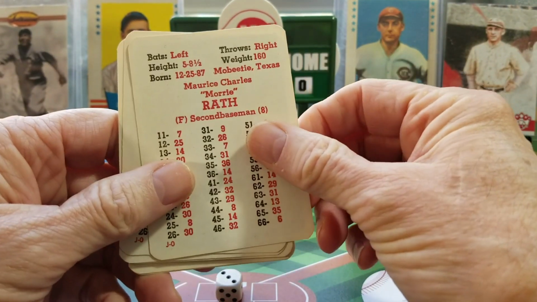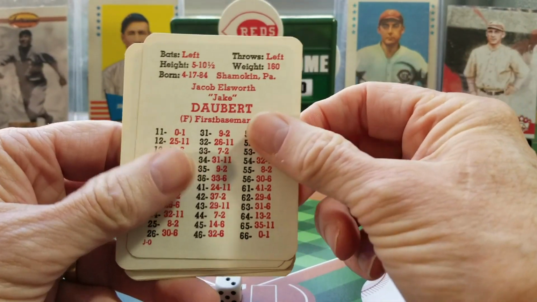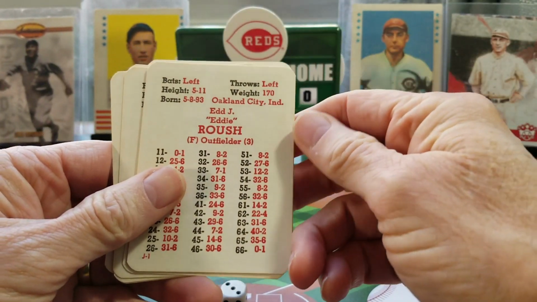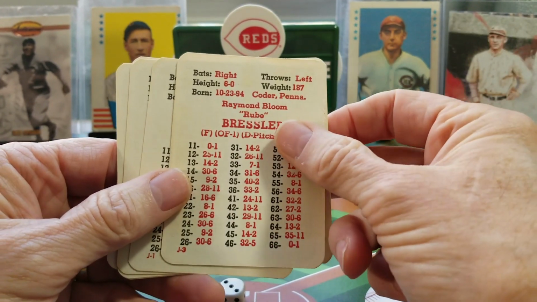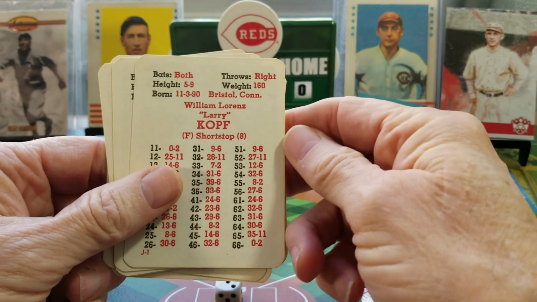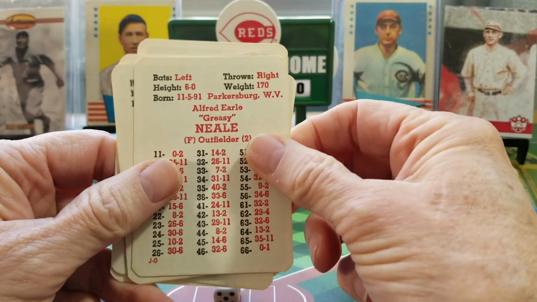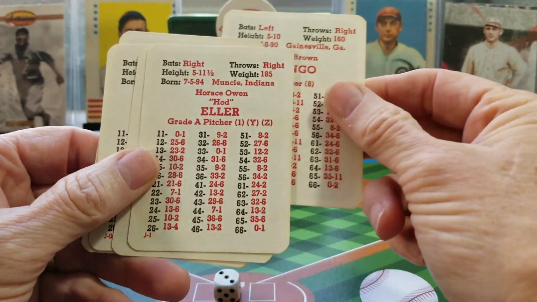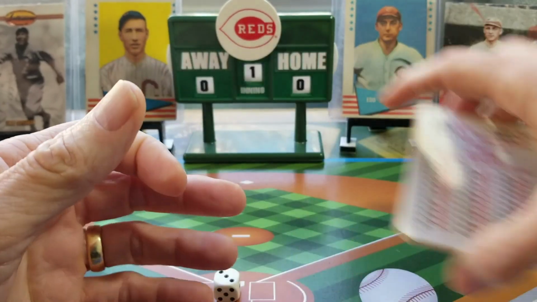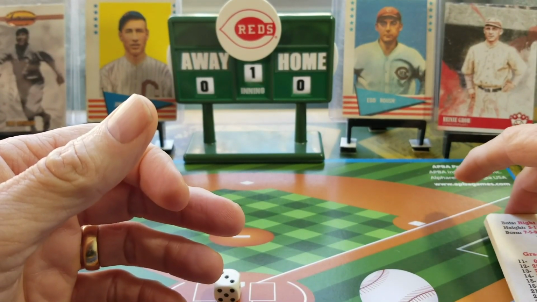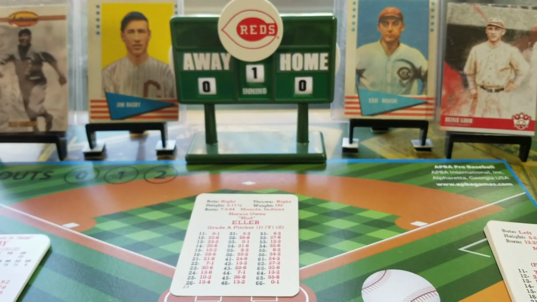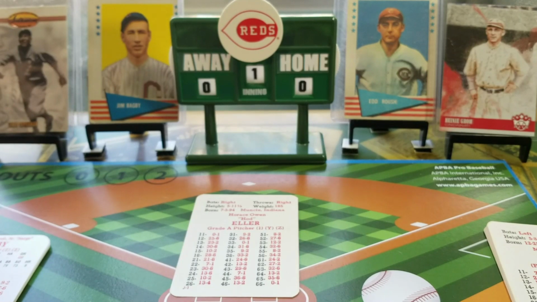For the Cincinnati Reds, Morrie Rath will lead off and play second base. Jake Daubert's first base. Heinie Groh is the third baseman. Ed Roush in center field. Rube Bressler in left field. Larry Kopf, the shortstop. Greasy Neale in right field. Ivy Wingo is the catcher, and Hod Eller, a grade A YZ pitcher. Cincinnati will be fielding column 1, while the Cleveland Indians will be fielding column 3.